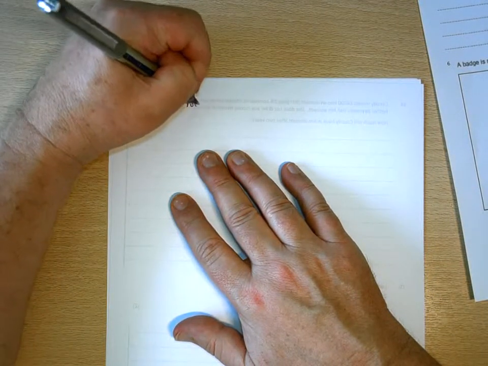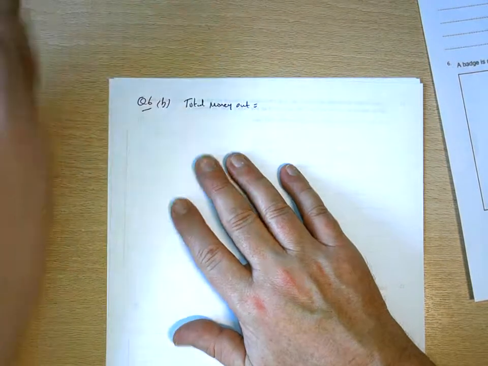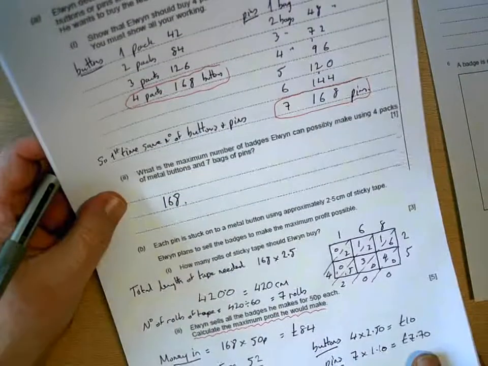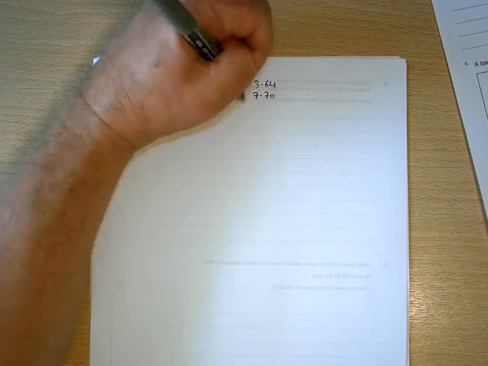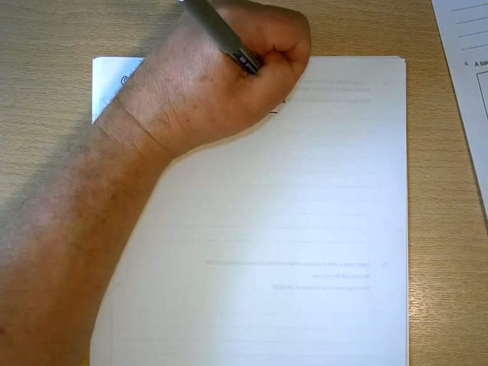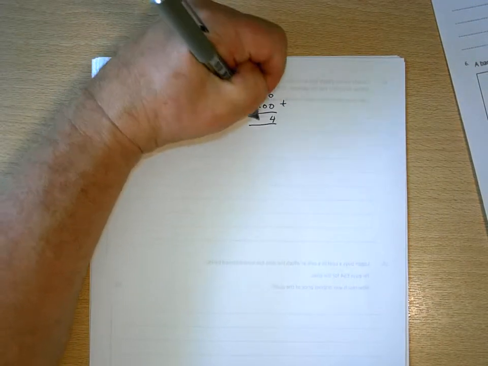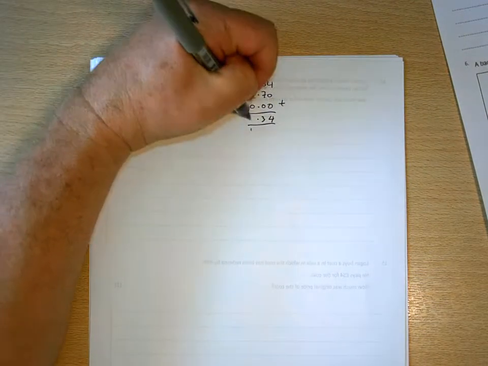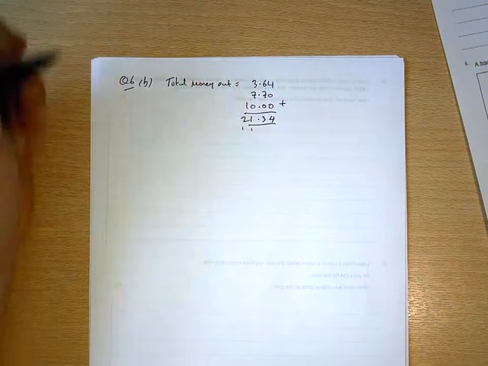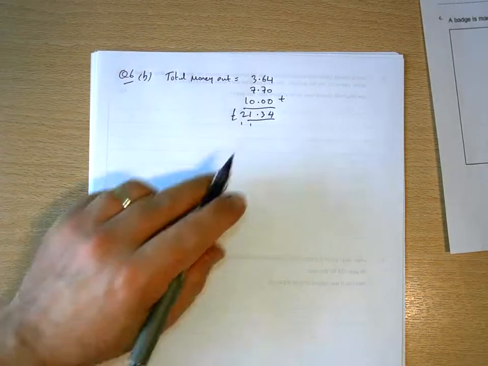Total money out will be £10, £7.70 and £3.64. £3.64, £7.70 and £10. 4, 7 and 6 is 13. Unit down, carry the 10. 11, £21.34. So the total he spends is £21.34.